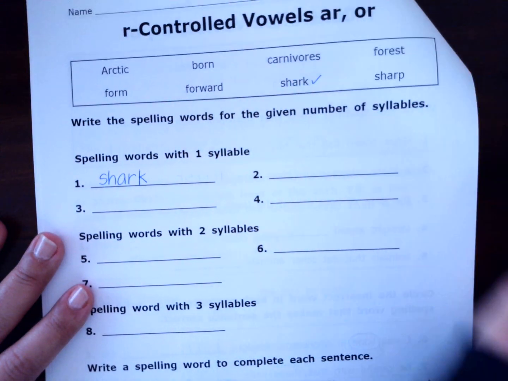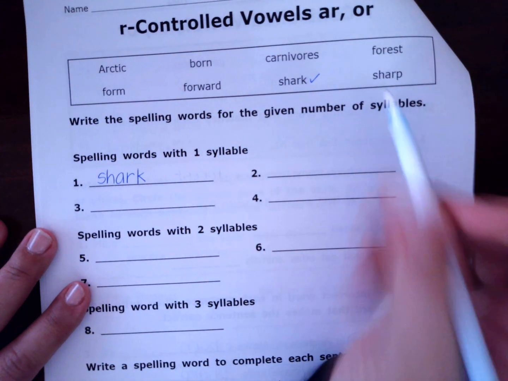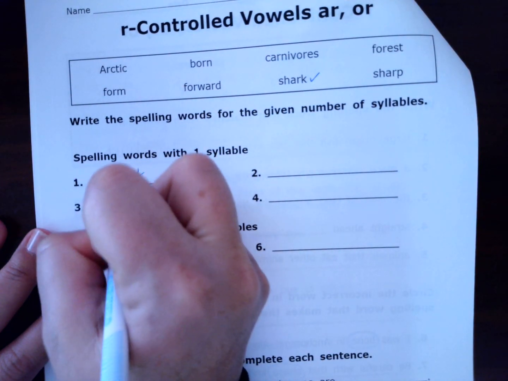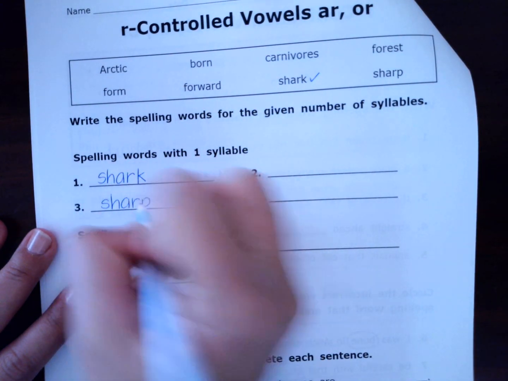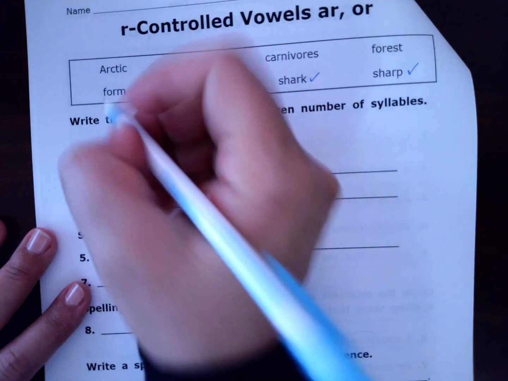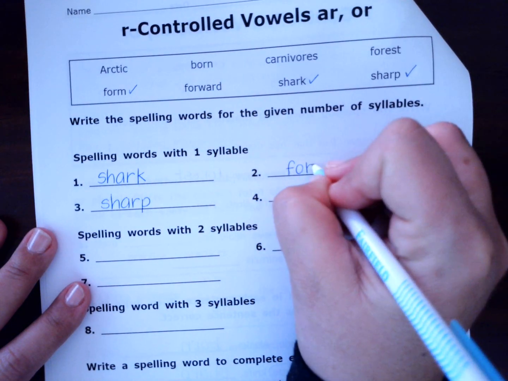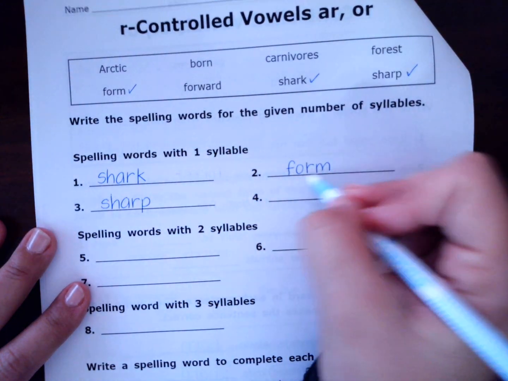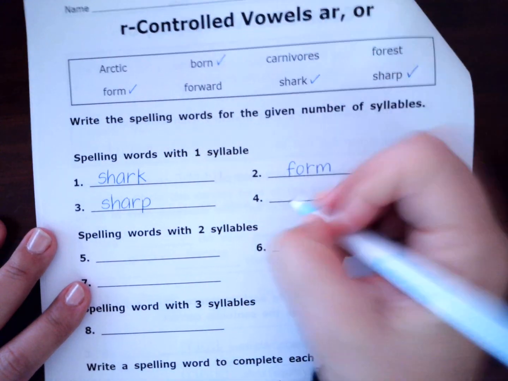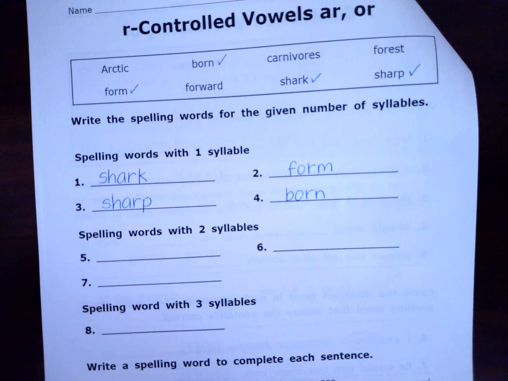And I'm going to put a check mark next to it because I know I need to use more words down here. And I also see the word sharp. Again, one vowel sound. And then we have the word form, one vowel sound, that OR sound, and the word born has one syllable.